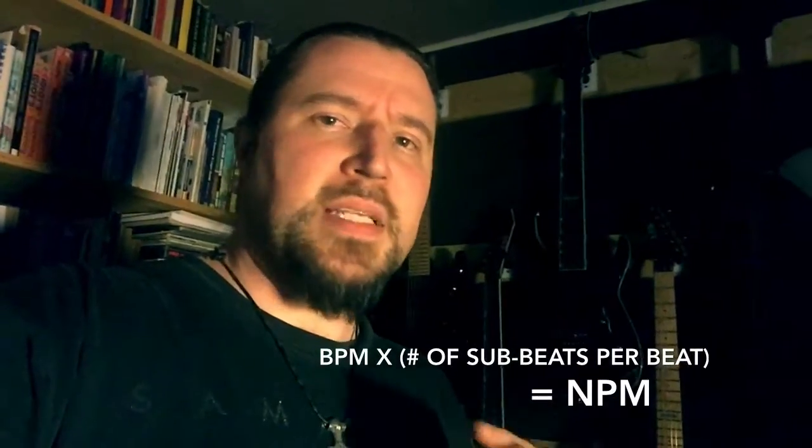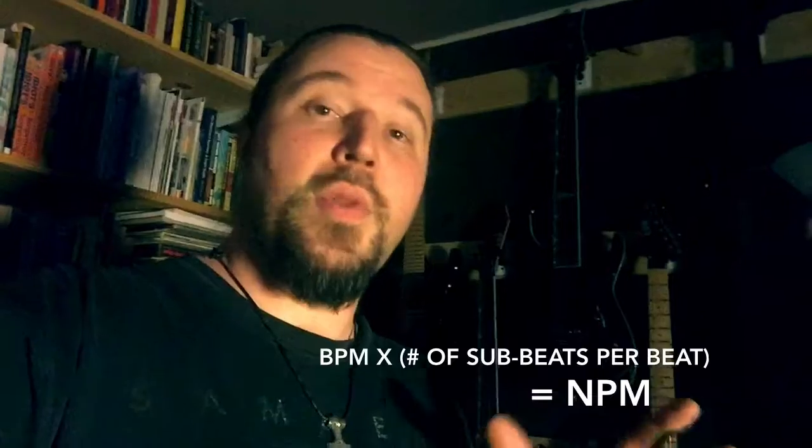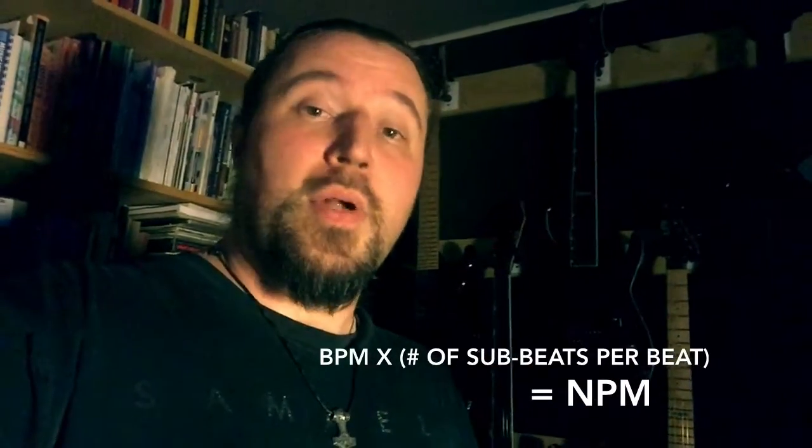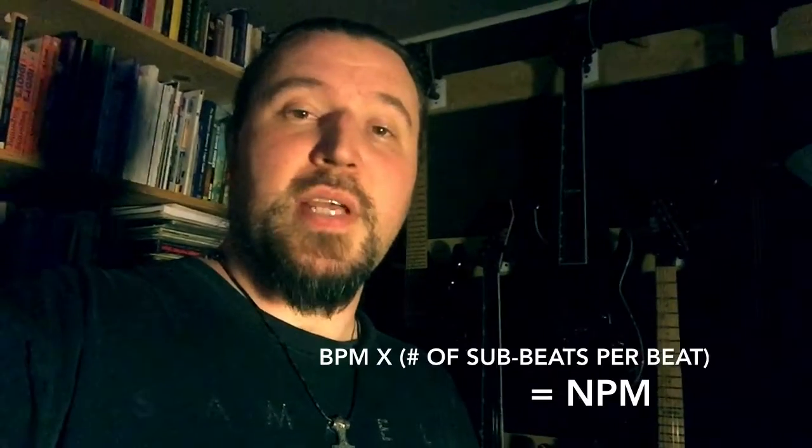So NPM is the real unit of measurement when it comes to actual speed. And so when you want to actually kind of keep track of your progress and measure your progress over time, make sure you arrive at that NPM value. Don't just settle for the BPM because that doesn't tell you enough. You need to know what the NPM is so that you can actually see your real progress across the board in all aspects of your technique.